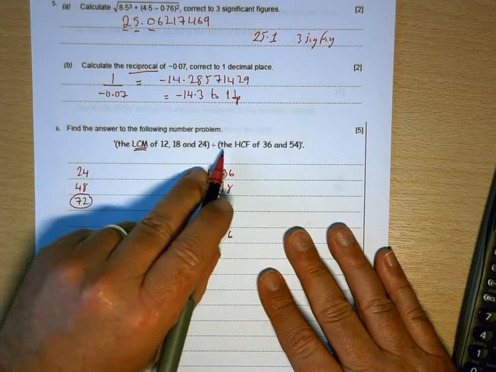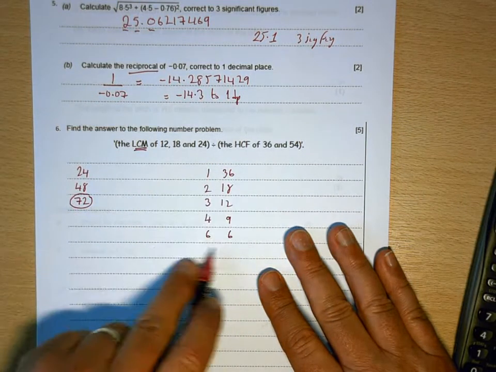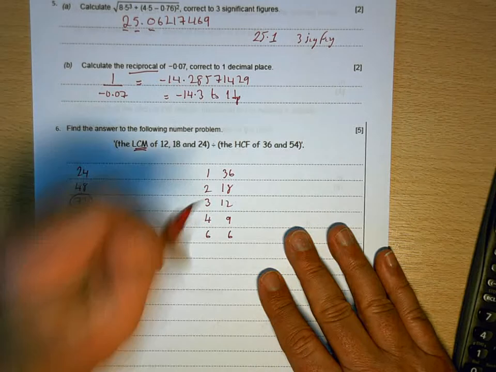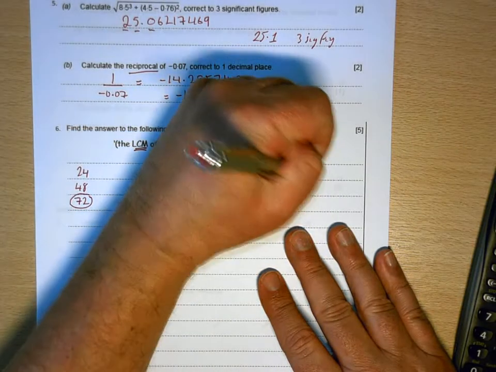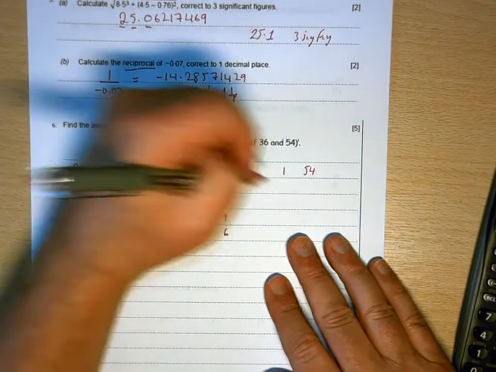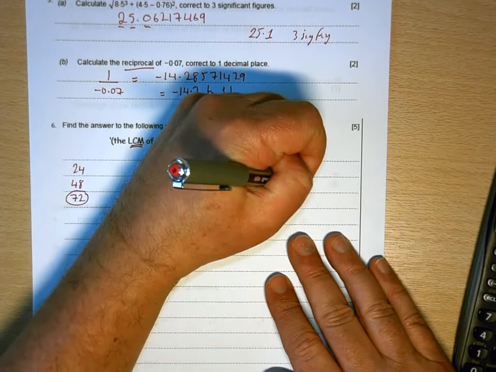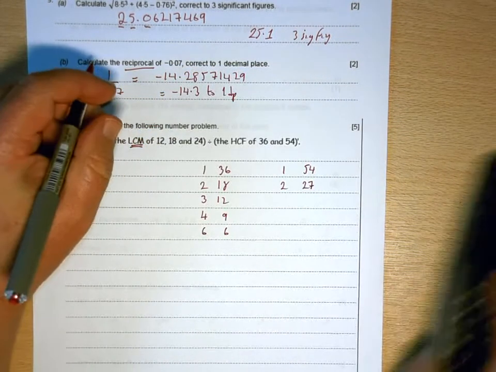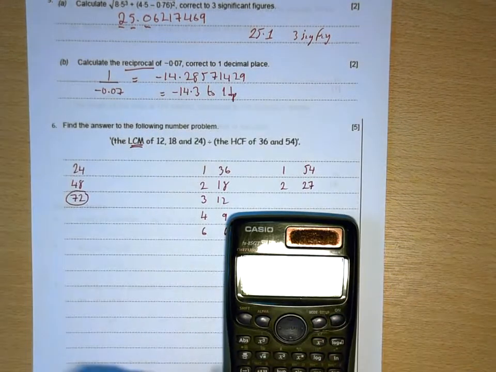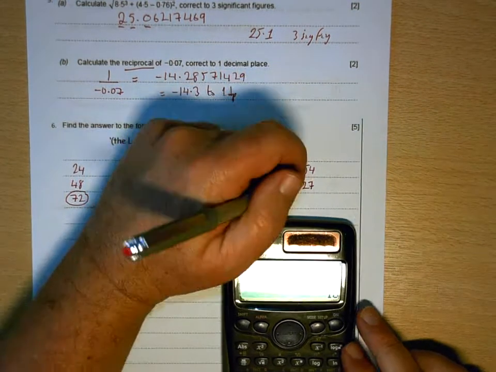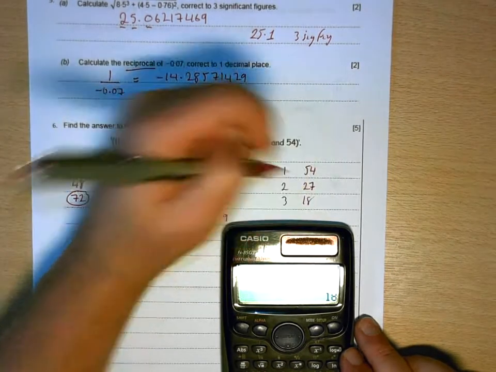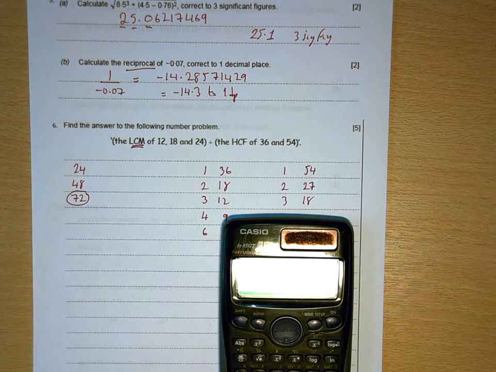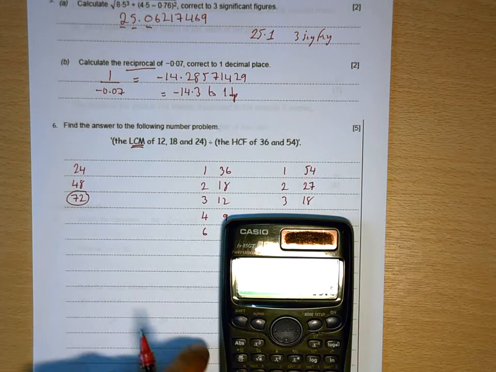So the highest common factor of 36, well, those are the factors of 36, and then 54 will be 1 and 54, 2 and 27. Does 3 go into 54? Yes, 18 times. Does 4 go into 54? No. 5 doesn't. 6 does.